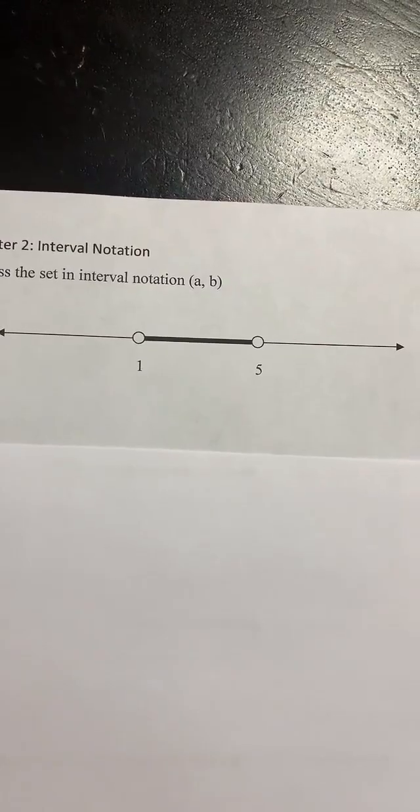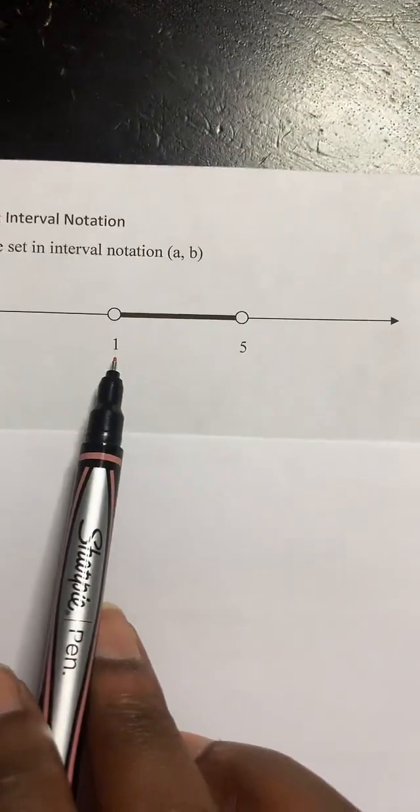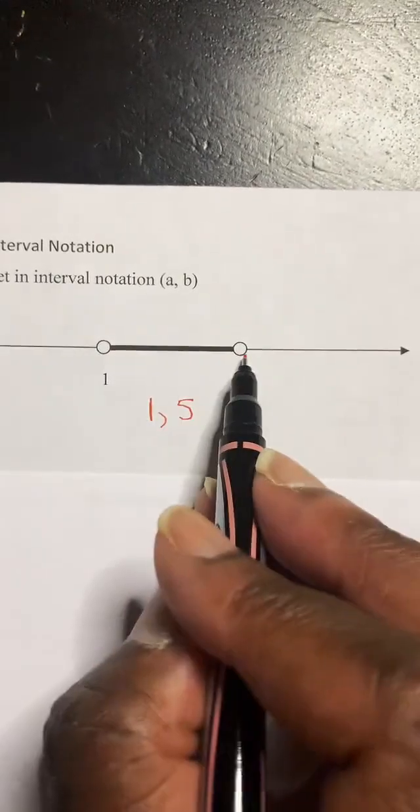Okay. Now, key part. So we have 1 and we have 5. So we basically have endpoints. The lowest always goes first. They're open circles, so it's not including the 1 and the 5.